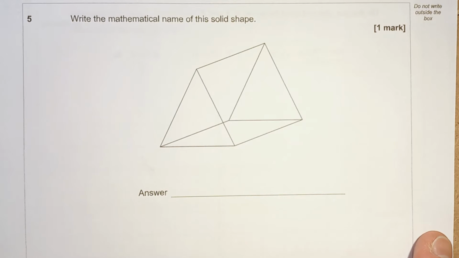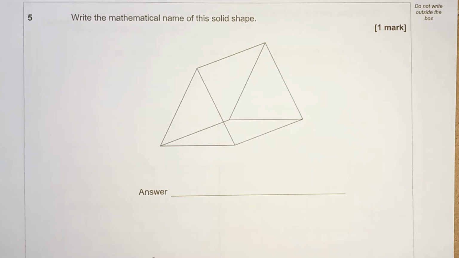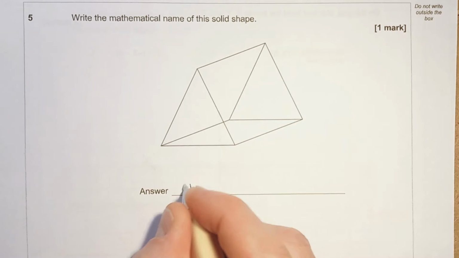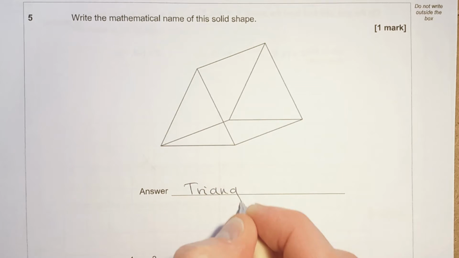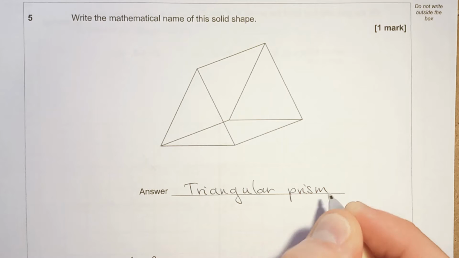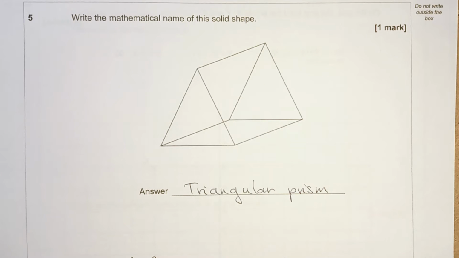Okay, write the mathematical name of this solid shape. These are ones you either know them or you don't. If you don't know them, then have a look, do a Google, find out your 3D shapes that you need to know. This is called a triangular prism. Or you might think of it as a tent.